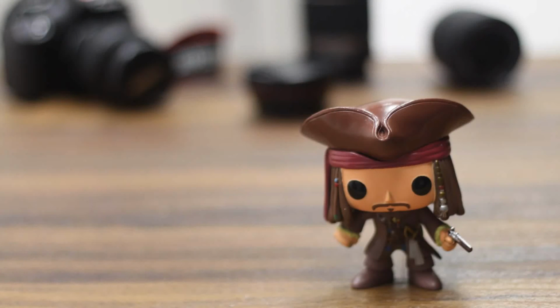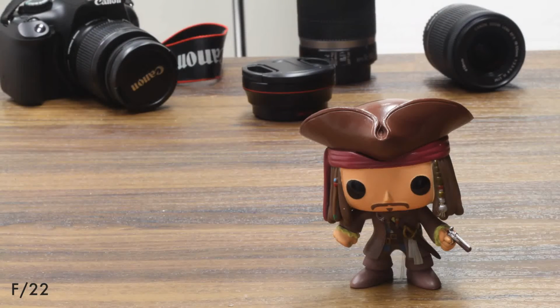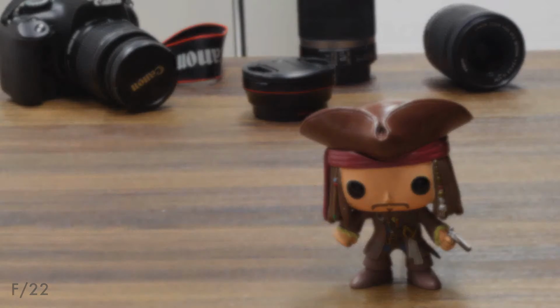Now, to make you understand more, this is an example of good bokeh with a small f-number, which is a large aperture. Now this one was taken with a small aperture, which means a bigger f-number and less bokeh or blur at the back.